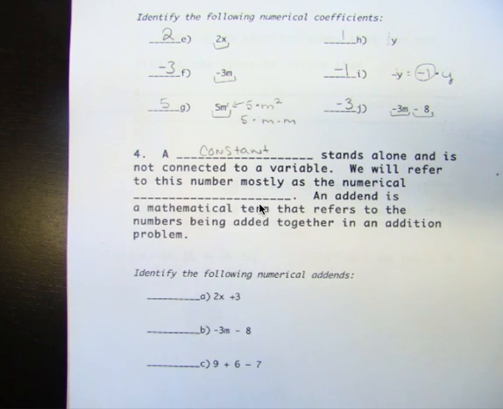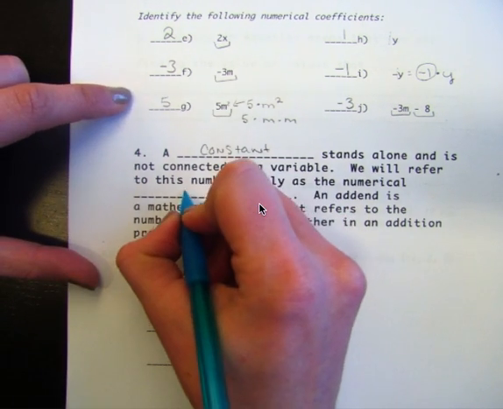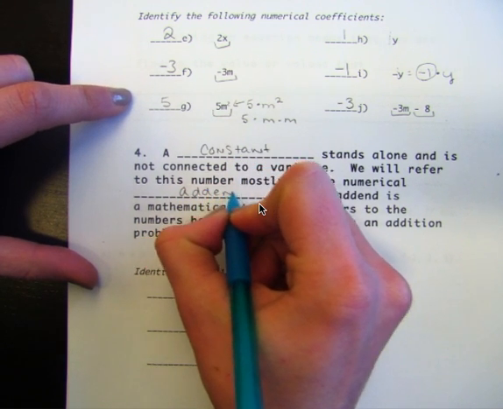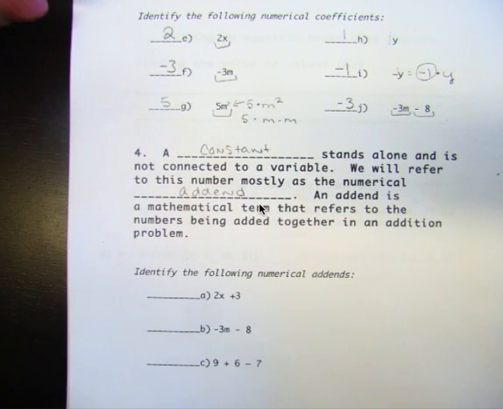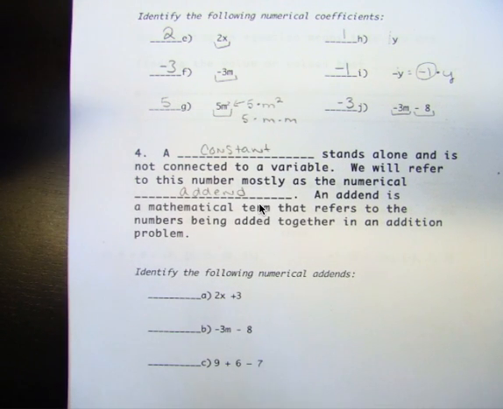Those constants are very important, and they typically stand alone. They don't affect anything else. So the constant is not attached to a variable, and it stands alone. But we will refer to this number mostly as the numerical addend, because since we aren't subtracting anymore, instead we're using the definition of subtraction as adding the opposite. We're really only working with numbers that are being added together.